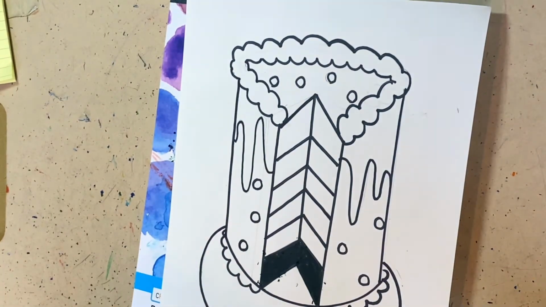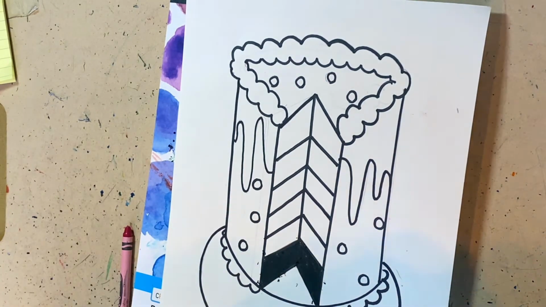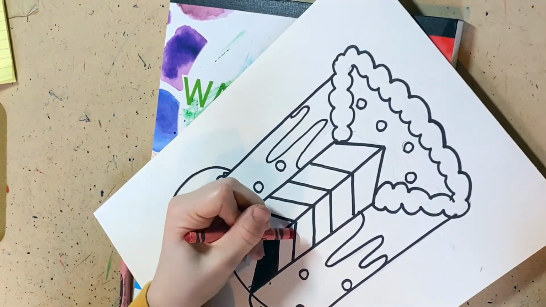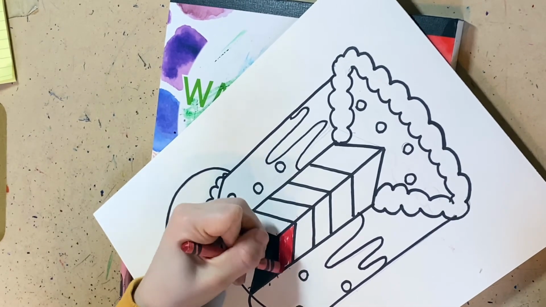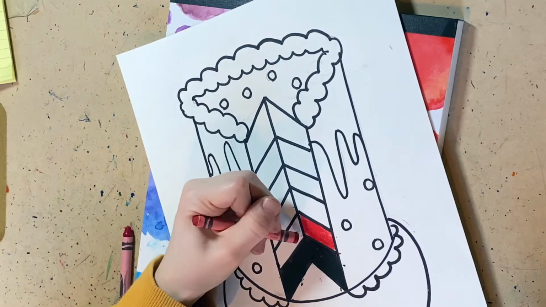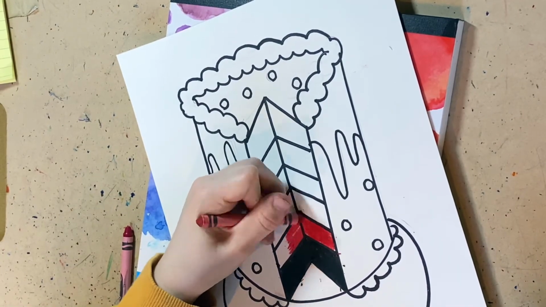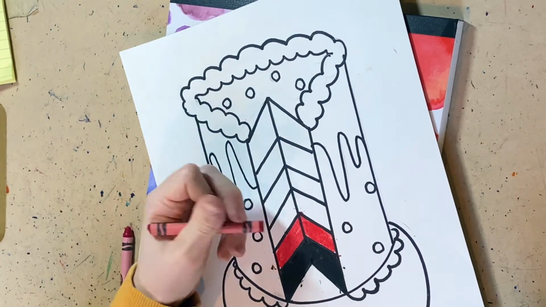And now I'm going to take the color red. It's violet red. It's, yep, red. And I'm going to color this part red. So we're going from dark to light value red.